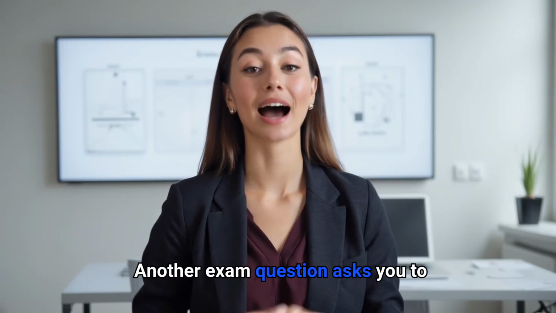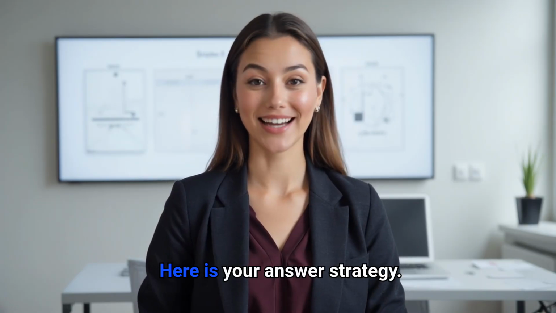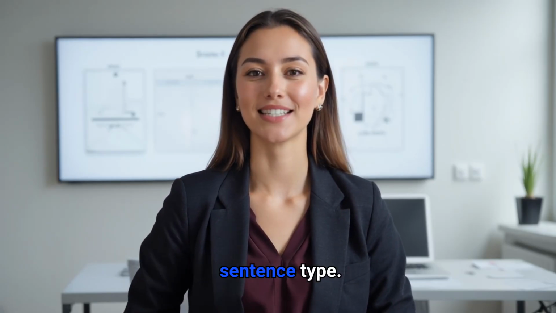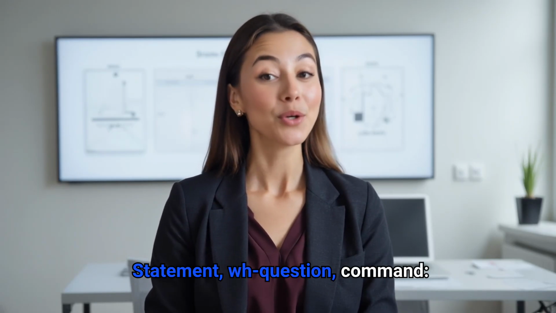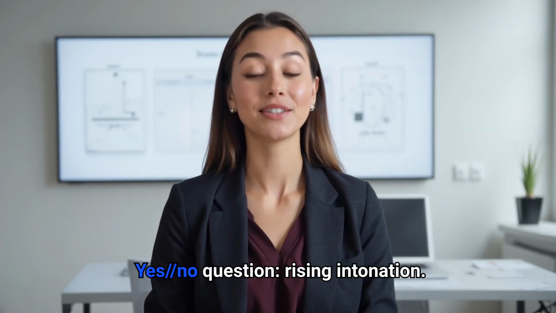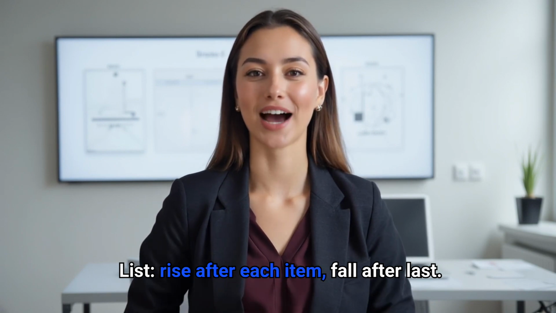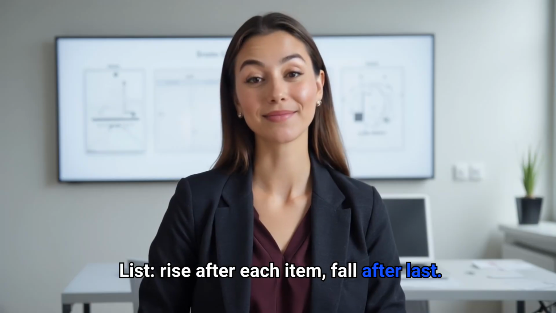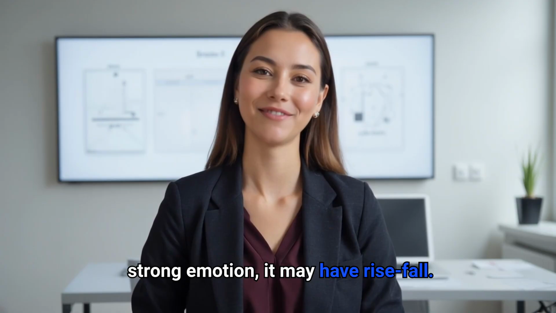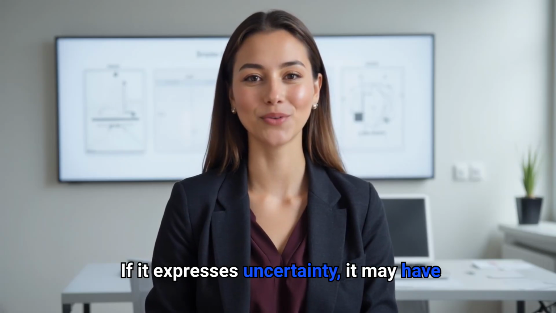Another exam question asks you to identify the intonation pattern in a given sentence. Here is your answer strategy. Read the sentence. Determine the sentence type. Statement, WH question, command: falling intonation. Yes-no question: rising intonation. List: rise after each item, fall after last. If the sentence expresses surprise or strong emotion, it may have rise-fall. If it expresses uncertainty, it may have fall-rise.